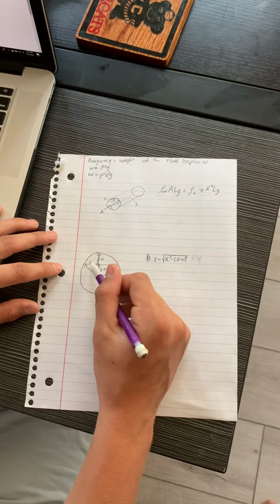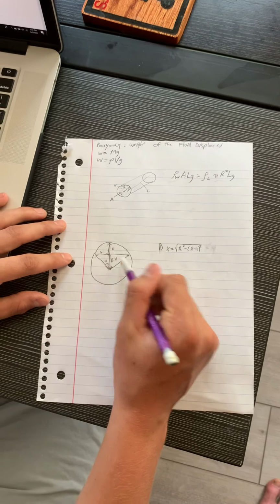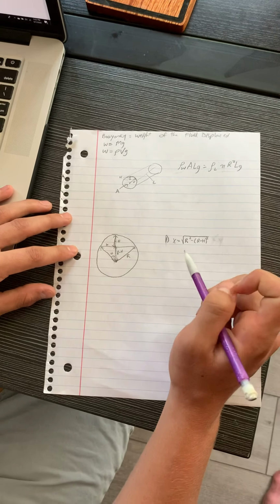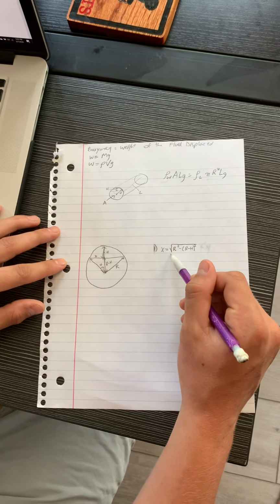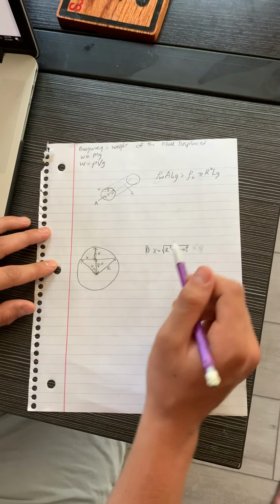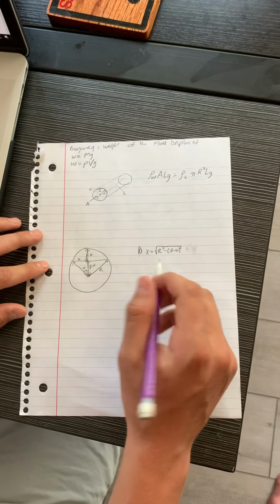So first you're going to find x in relation to r and h, and due to the Pythagorean theorem, you know that x is equal to the square root of radius squared minus (r minus h) squared.